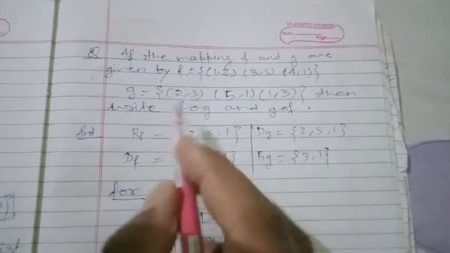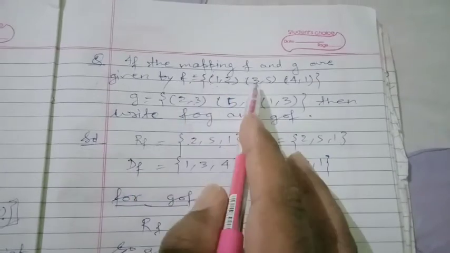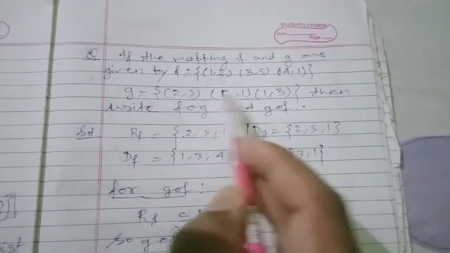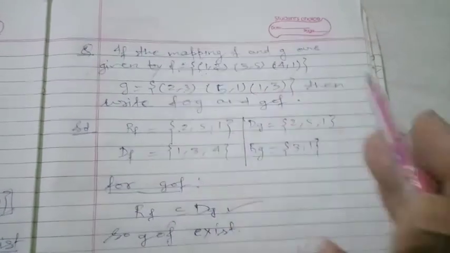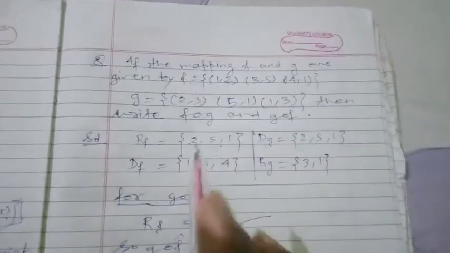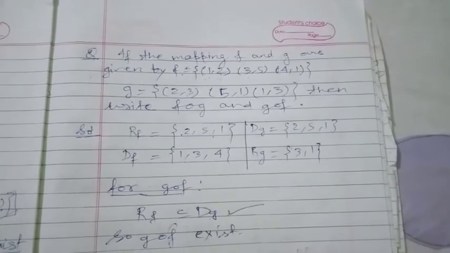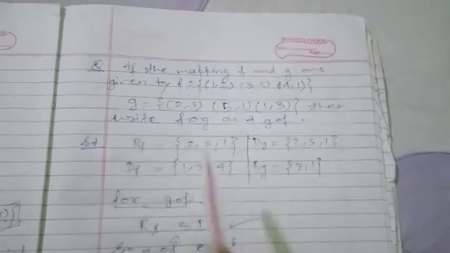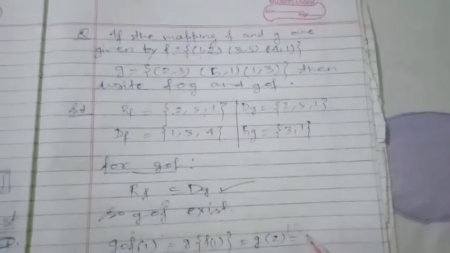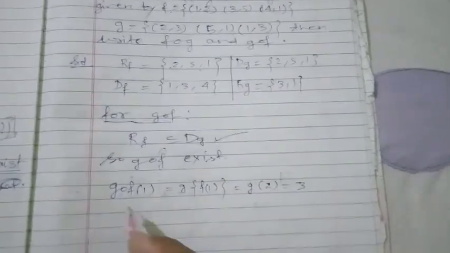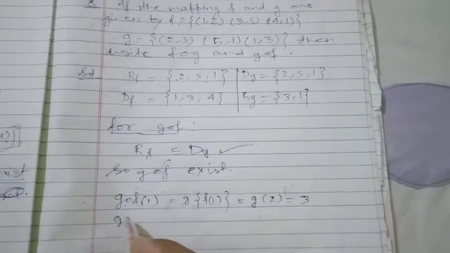Also we can write it like that: F(1) = 2, F(3) = 5, F(4) = 1, G(2) = 3, G(5) = 1, G(1) = 3. Okay, so F(1), what is here? 2. So you have to write here G of, on the place of F(1) we have to write 2. And what is the value of G(2)? 3. So G(2) is equal to 3.